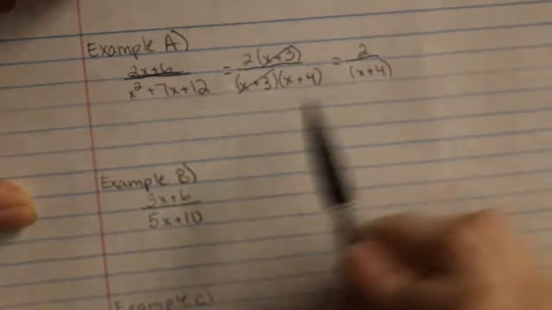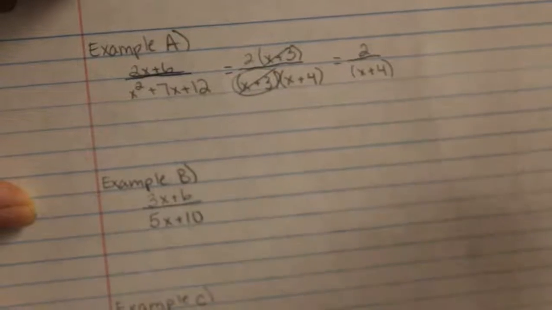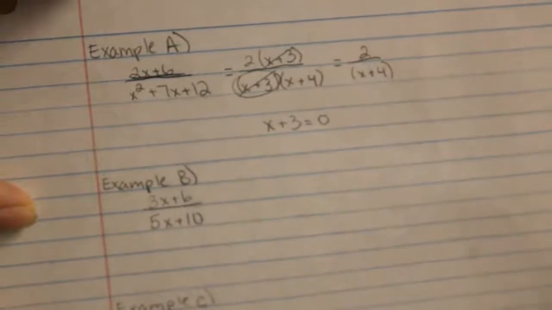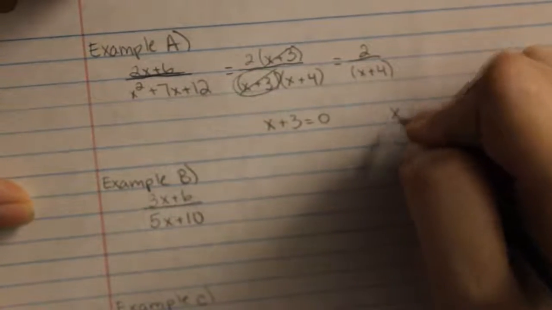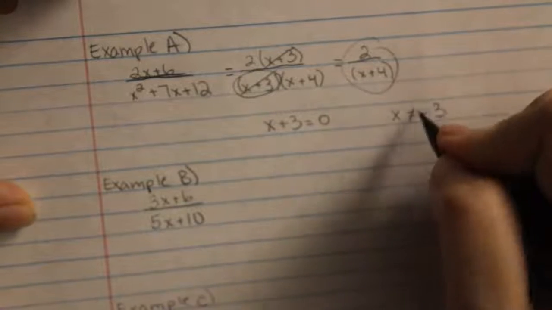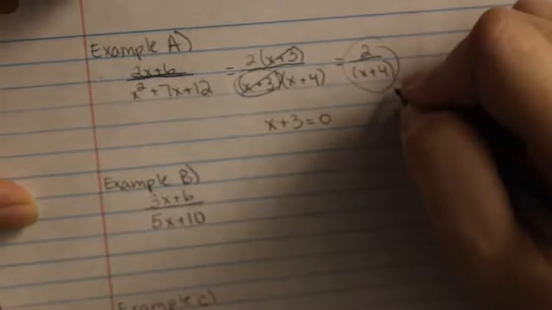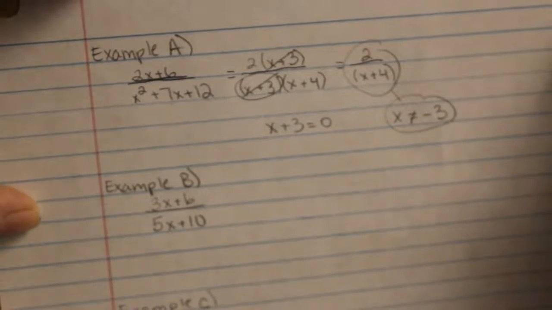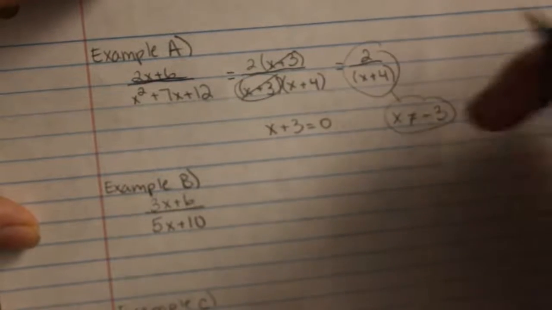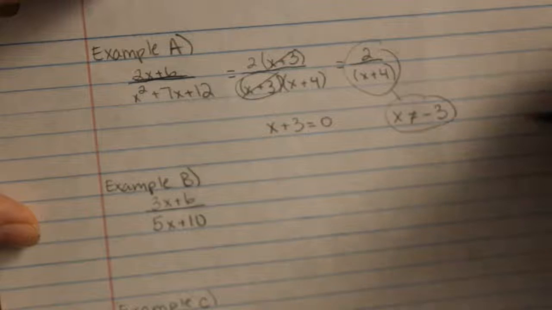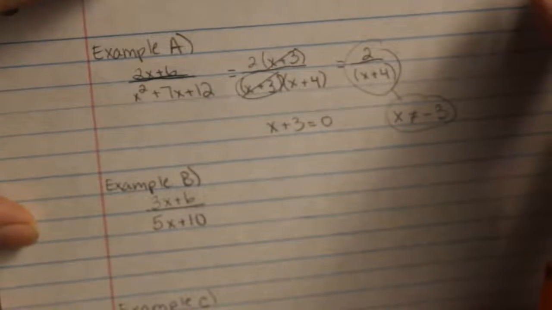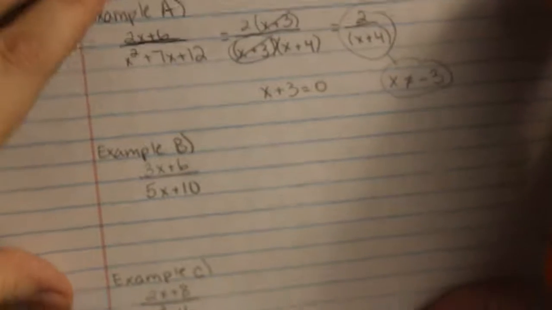Now, one thing I have to do, since I took something out of the bottom, x plus 3 cannot equal 0. So that means that x cannot equal negative 3. So I've got two little pieces of an answer here. Now, if you were to miss something like this on your homework assignments today in class, don't worry, because I'm looking for both these answers. I will be grading these manually, so you won't have an answer key to this one, okay? We're going to move on to example B.